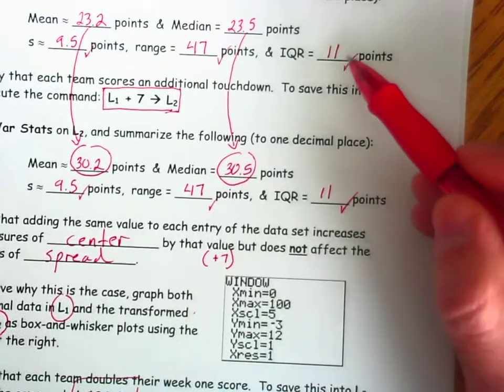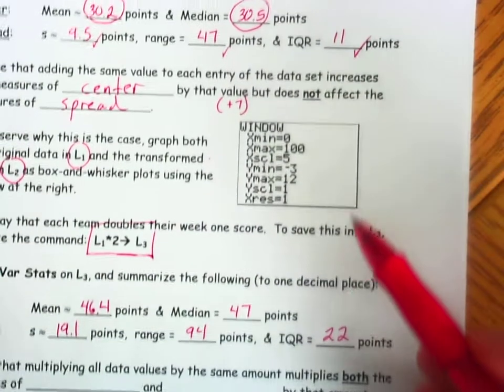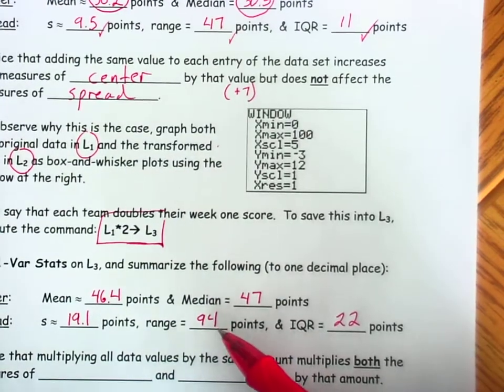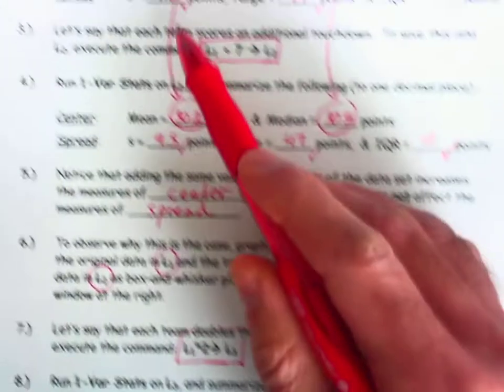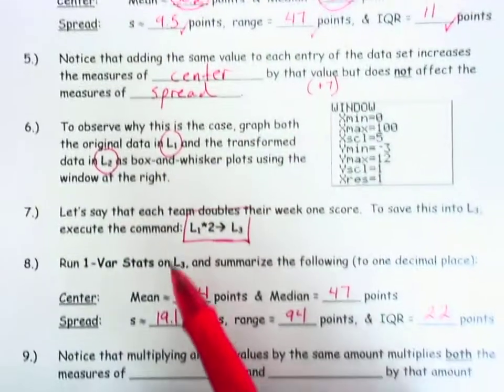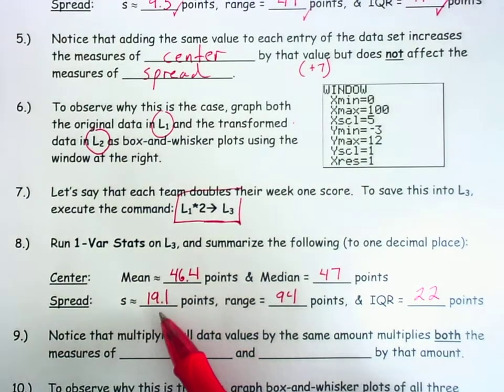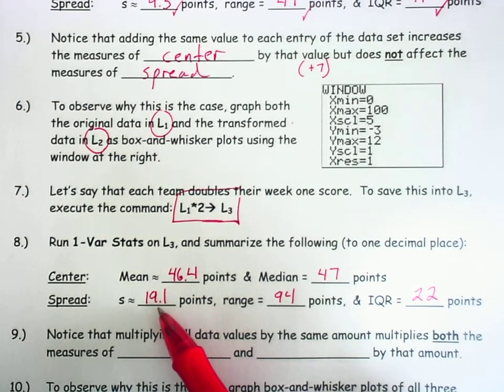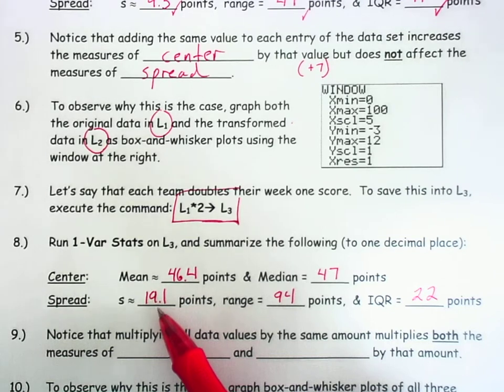Let's start with the IQR. The old IQR was 11, the new IQR is 22. The old range was 47, the new range is 94, doubled that. Now we did round here, so the old standard deviation was 9.5, the new standard deviation is 19.1. So it did in fact double, we just have a small amount of rounding error in that case.